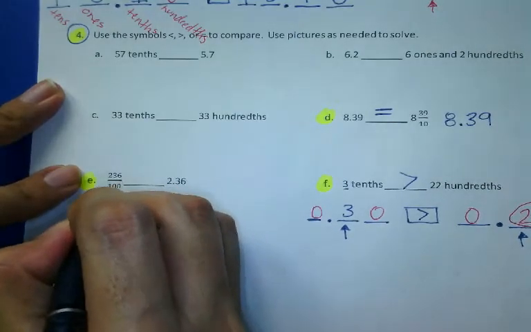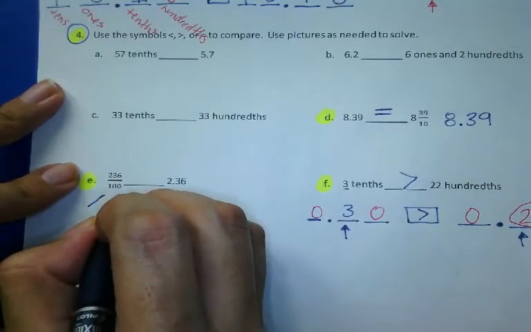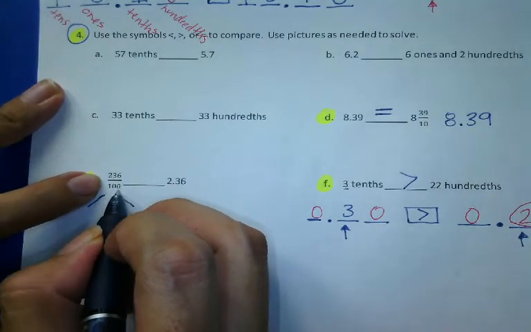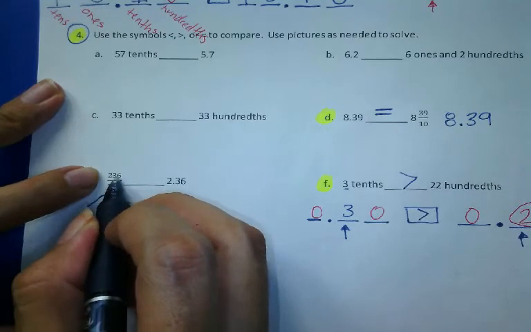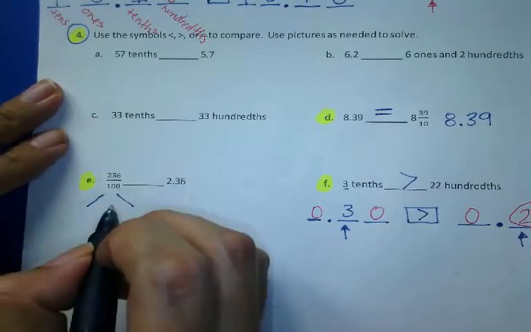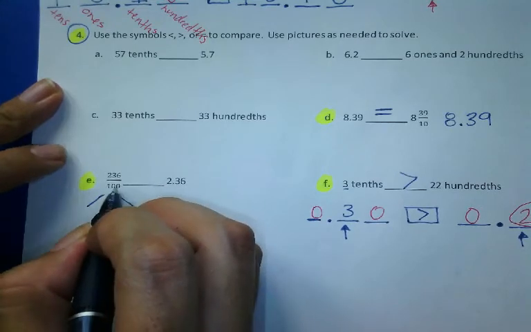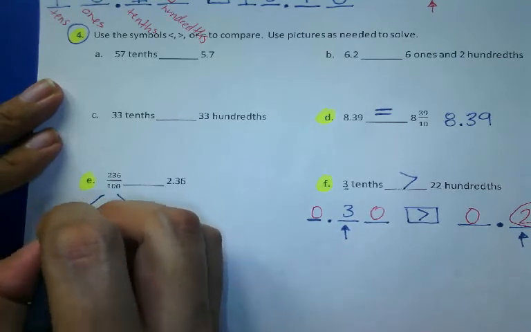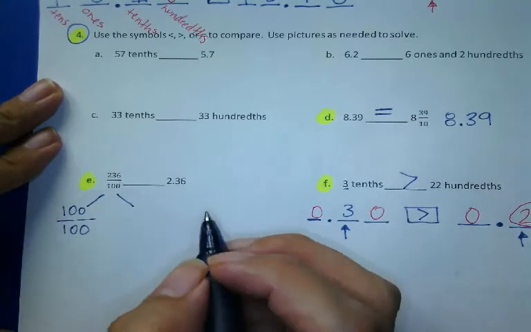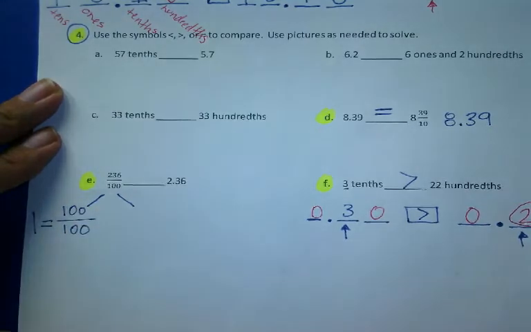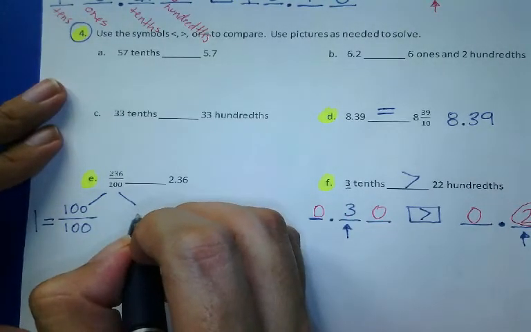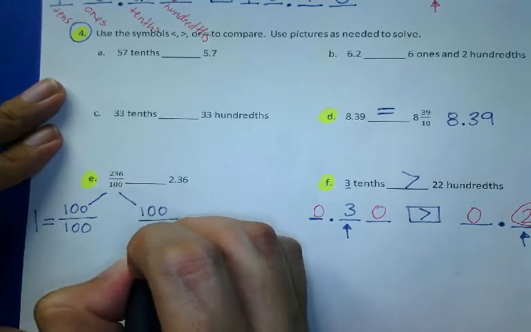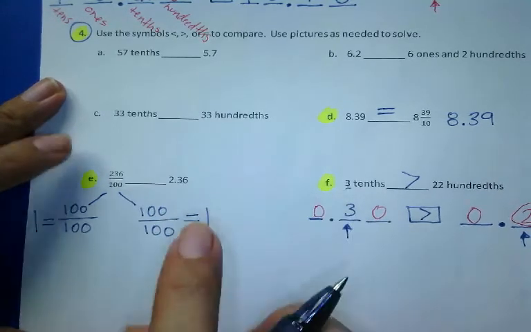If you remember, a couple lessons ago we were able to decompose. So let's decompose our fraction. I know that the numerator is greater than the denominator. So what fraction can I write to decompose 236 over 100? Yes, I could say that 100 over 100 will equal 1 whole. And another 100 over 100 will give me another whole.